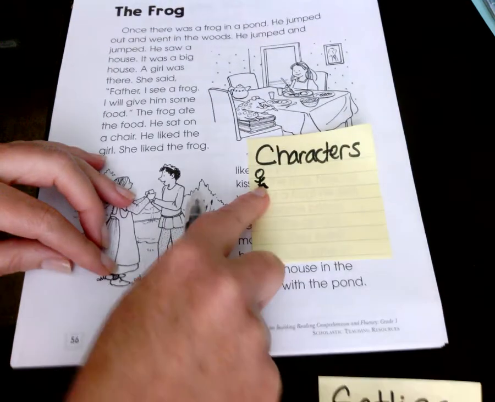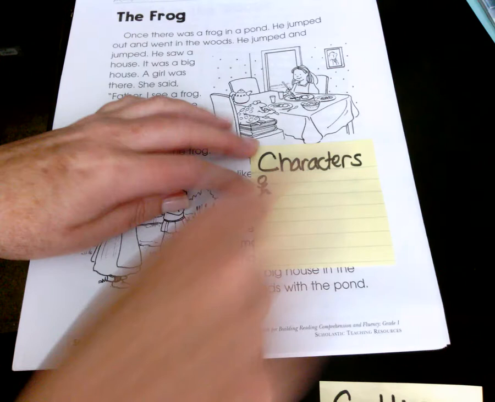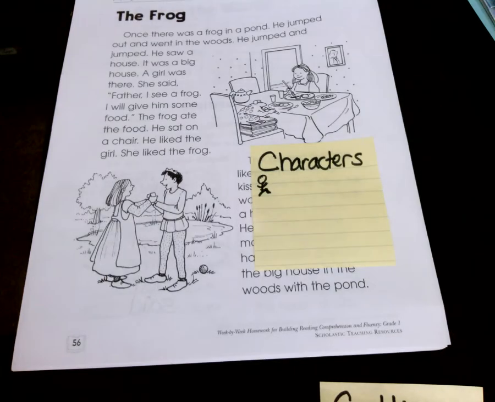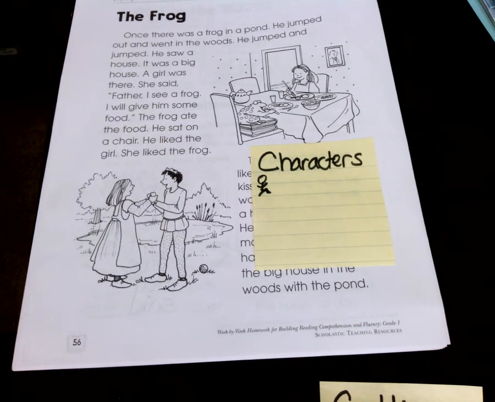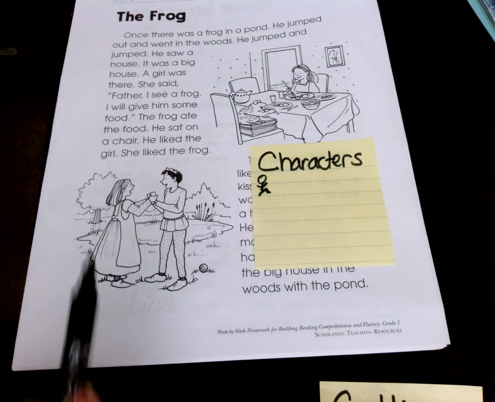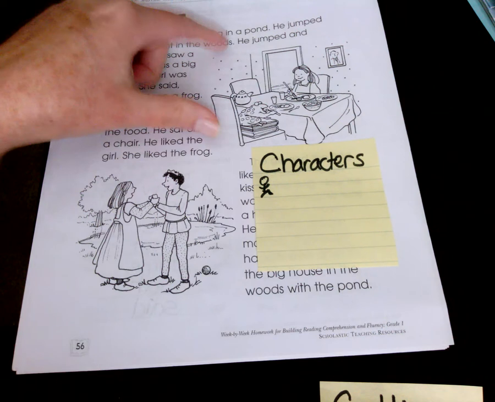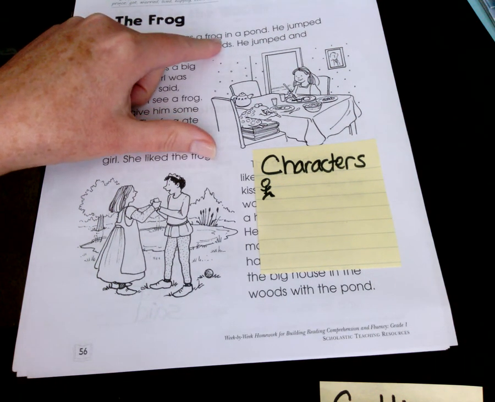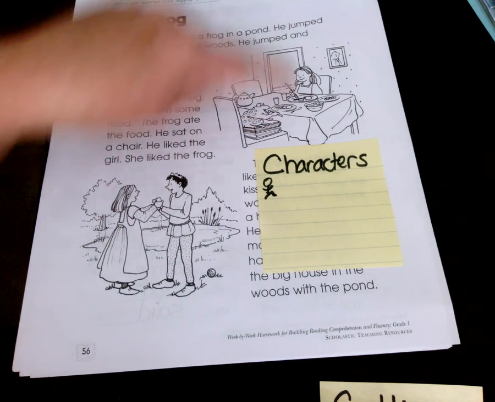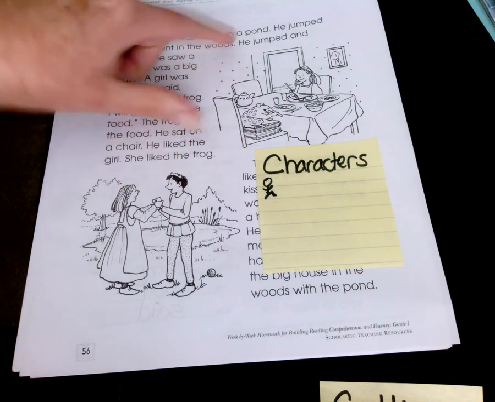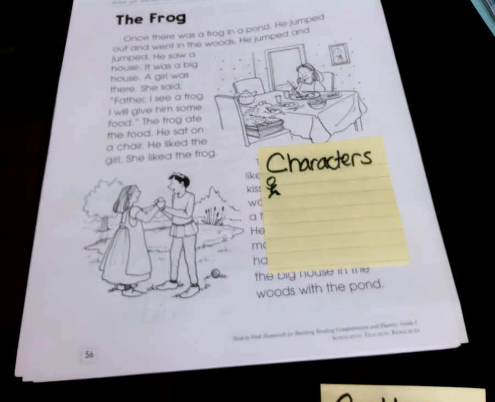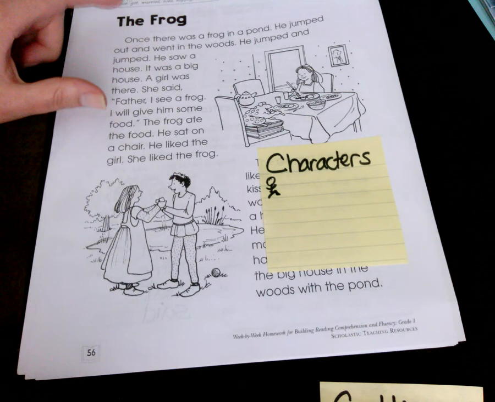And so I put a little stick person here to help me remember that the characters are the people or the animals that speak and make up and tell the story. So what we're going to focus on today is looking at the pictures. The pictures are the illustrations. These are the drawings that the illustrator did to help us better understand the story. And we're going to look here.